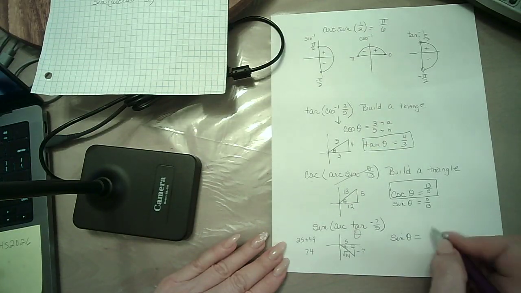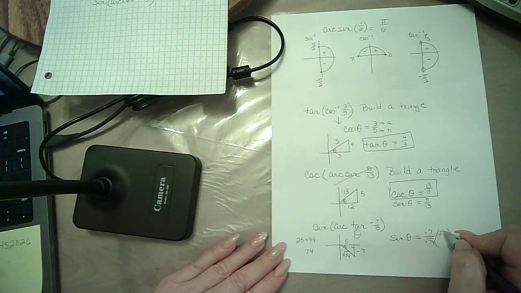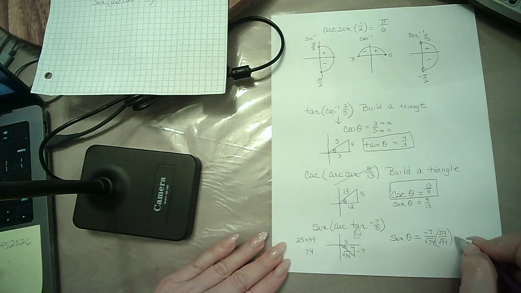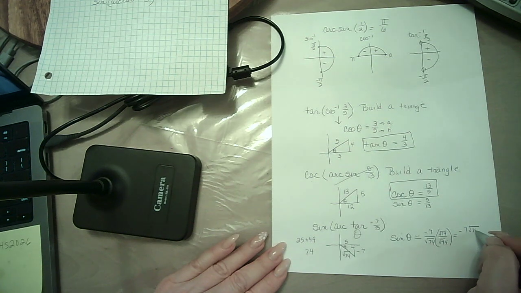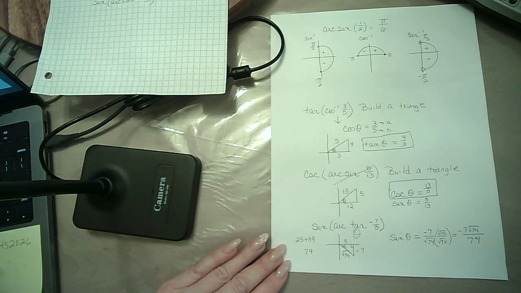So the sine is going to be -7 over radical 74. But of course, we're not savages. We don't leave our radicals in the denominator. So I will simplify that to -7 radical 74 over 74. Not the most gracious number, but that's the answer.